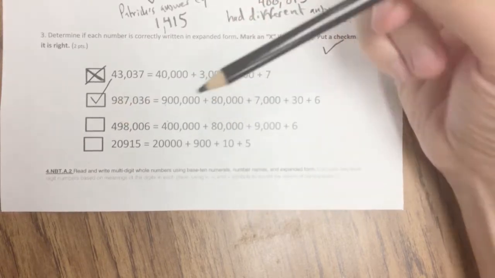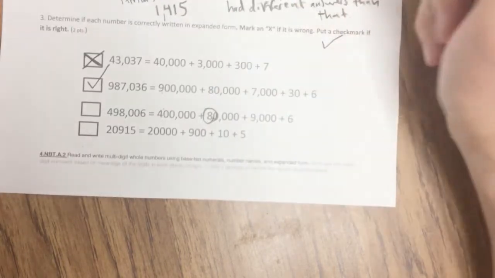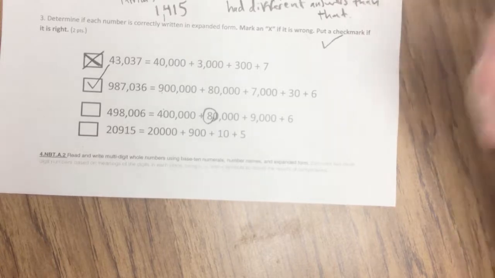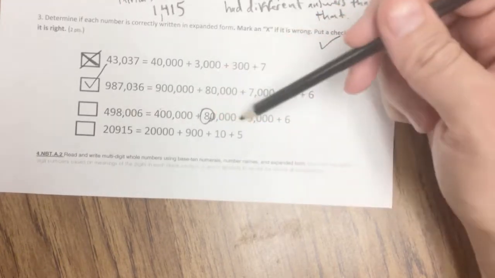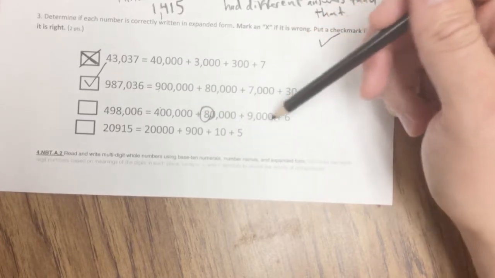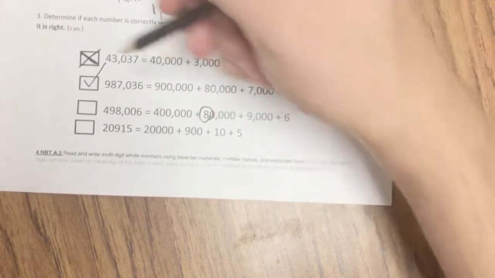90,000 should have 90,000 here, but it's 80,000. So that tells me it's wrong. I could keep looking too, and I see a plus 9,000. No, looks like someone got the numbers backwards. So this must be wrong.